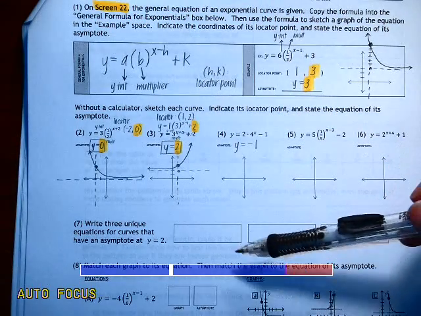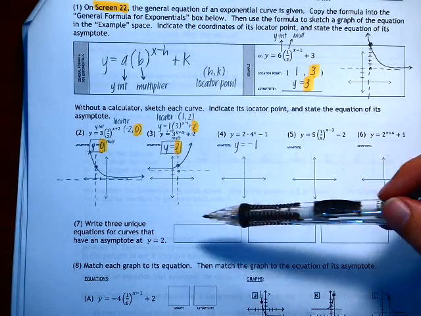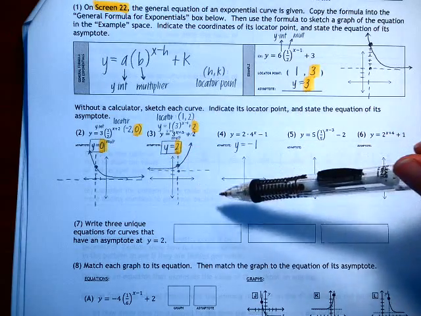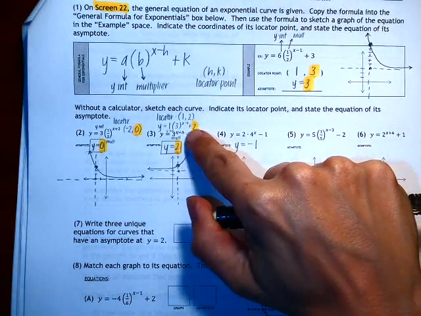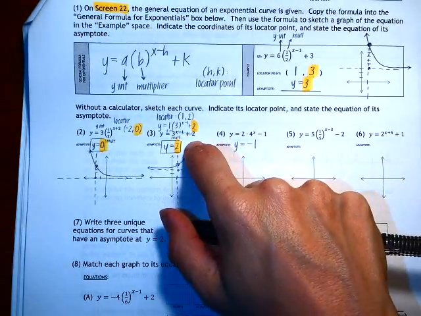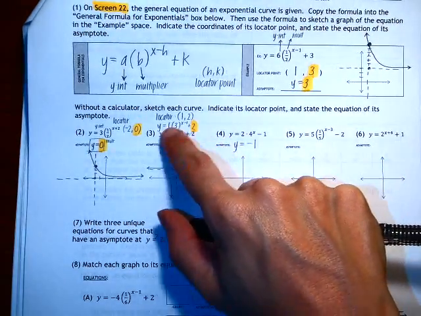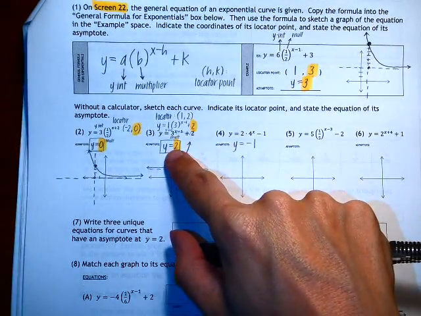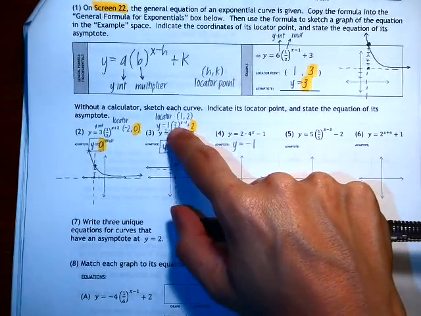Question number 7 is going to ask you to come up with your own equations for curves that have an asymptote at y equals 2. You can make any equation you want to. All you need is something that has an asymptote at y equals 2. Number 3 already has one. So think about it. What could you tweak in that one to make your own equations, but to not necessarily change the thing about the asymptote? What are you allowed to change?